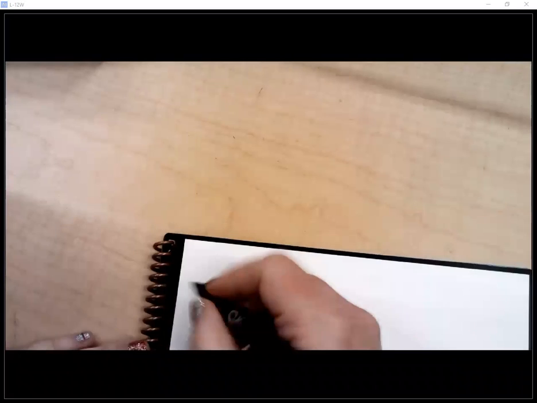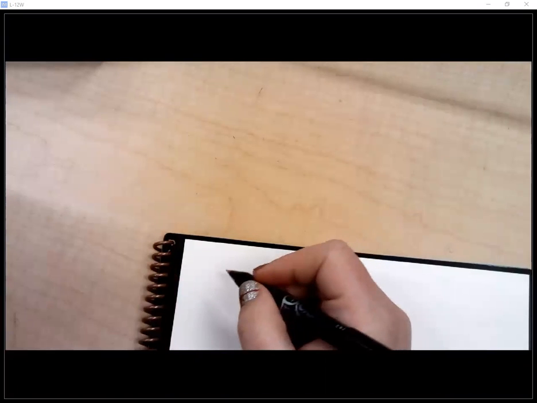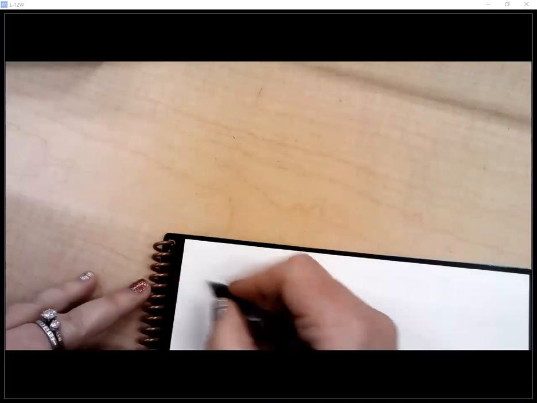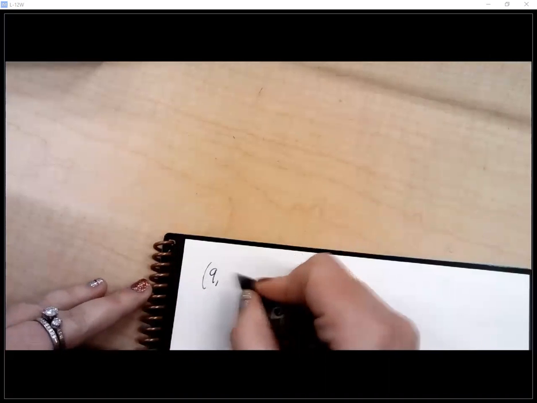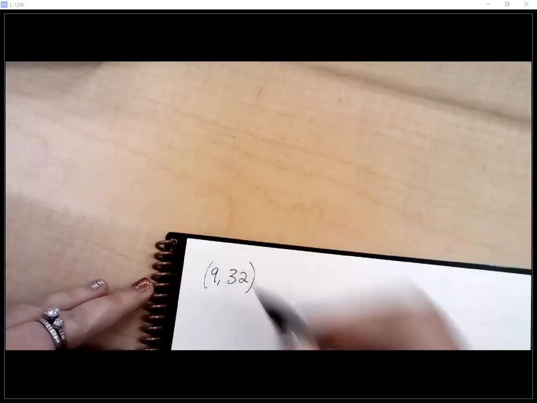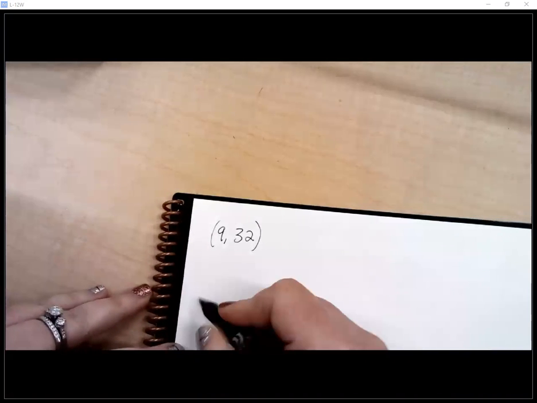Let's walk ourselves through this one. If you feel like you know what you're doing, go for it. If you want to walk through it with me, that's fine too. So same thing. Our first point is going to be at 9 comma 32. The second point is at 4 comma 17.